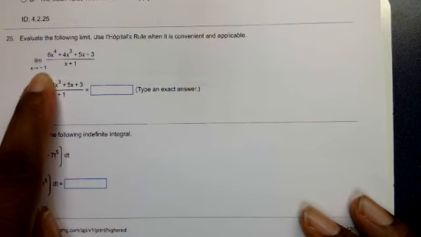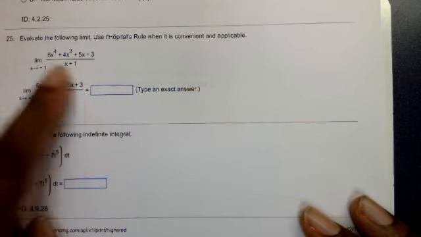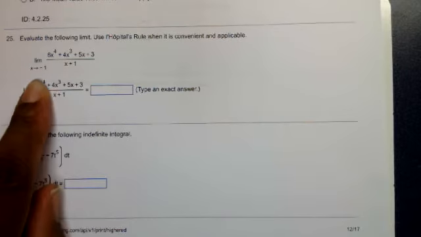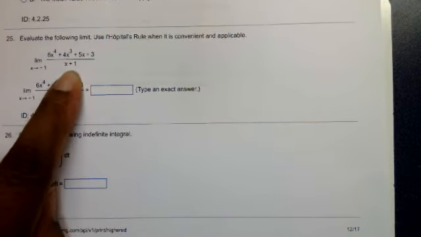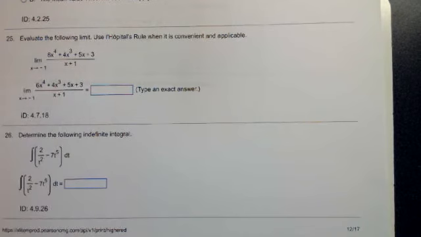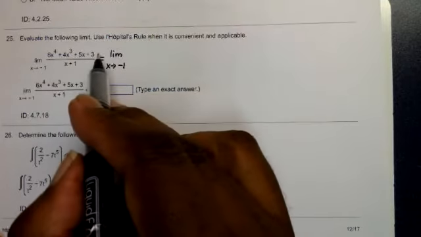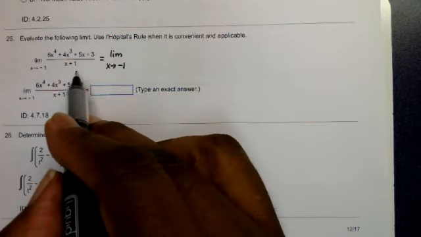Okay, and that's when convenient and when applicable. It is applicable because I'm going to get a 0 in the denominator. Here I've got the limit as x approaches -1 of 6x to the 4th plus 4x cubed plus 5x plus 3 divided by x plus 1. And I'm letting x approach -1, so that means I'm going to have a 0 in the denominator. So to simplify this, I need to use L'Hopital's rule. So here I'm going to have the limit as x approaches -1. Take the derivative of the numerator and the derivative of the denominator.